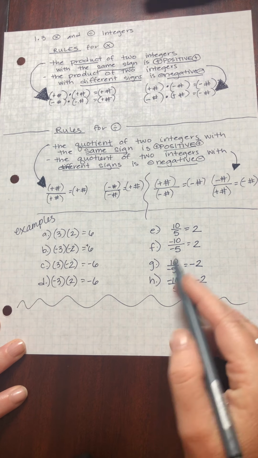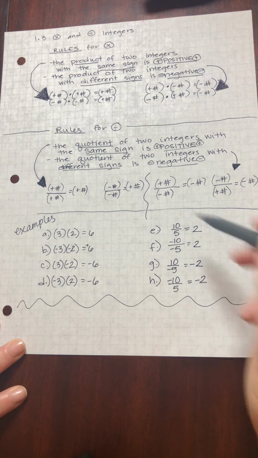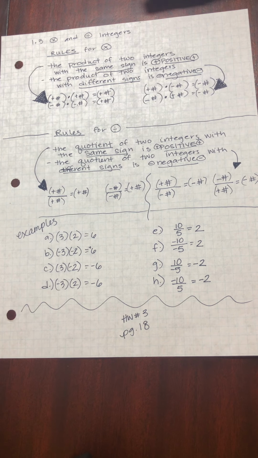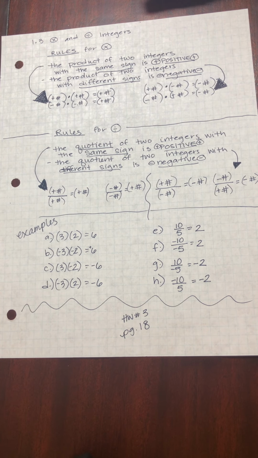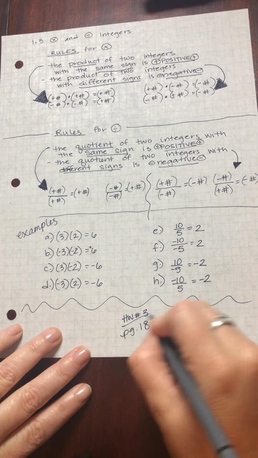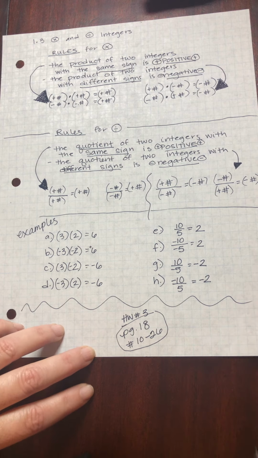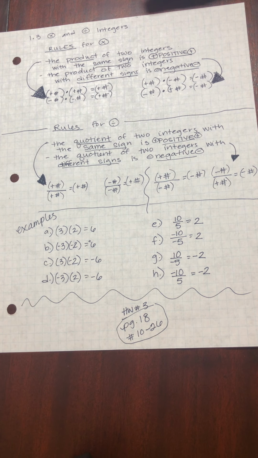So today, you guys are going to be doing what we just did together for your 3rd homework assignment. Homework number 3 is going to be on page 18. These are quick and they're small numbers, so we're going to do a few, okay? Let's look at 10 through 26 today. 10 through 26. If you have any questions, please reach out and let me know.